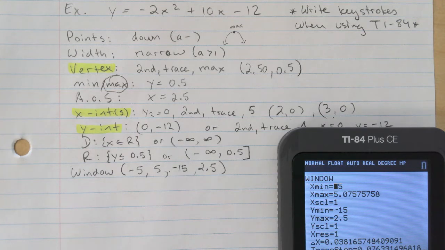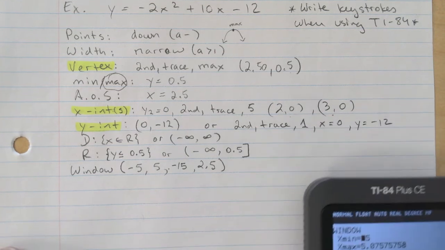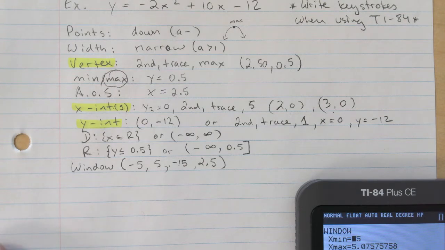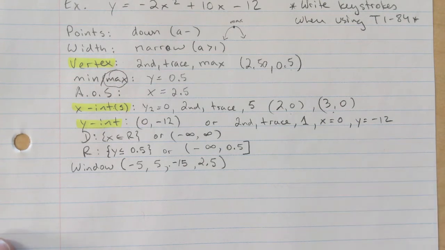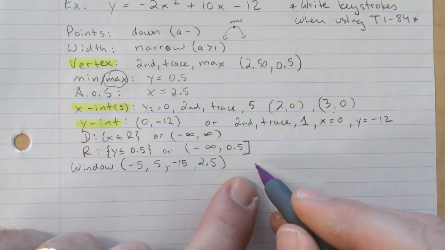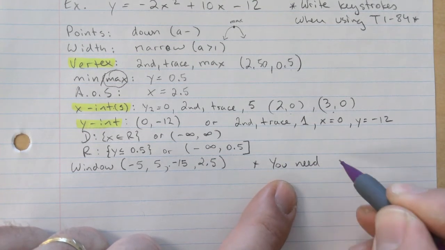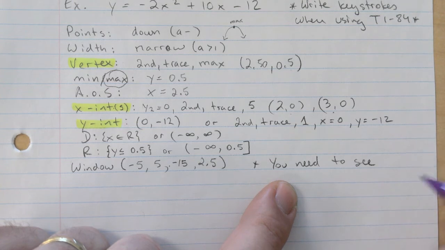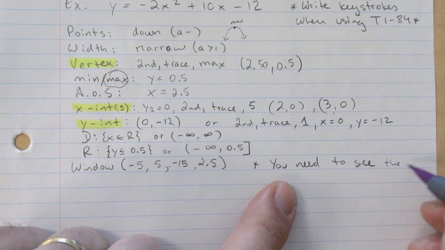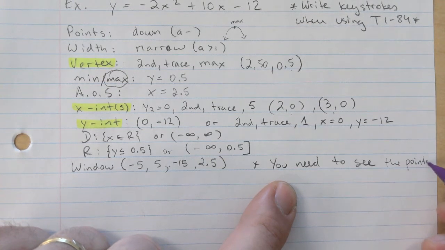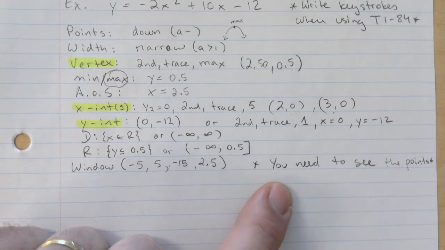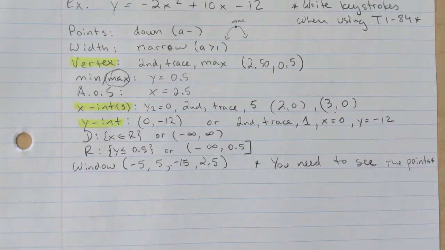It's just, if you go back, how did we see it again, right? I will just make a note. You need to see the points. Okay. You need to see it to believe it. That's kind of what the calculator is telling you. I need to see it to believe it.